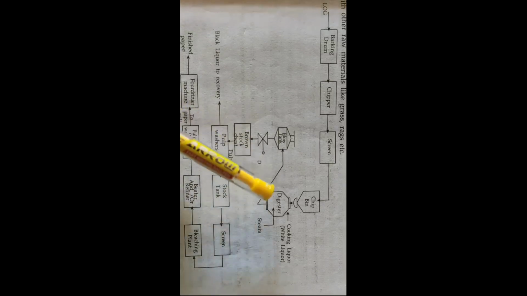Instead of wooden pieces, it is now called pulp, a slurry-like structure formed in the digester, and it is stored in this block, the brown stock chest. This can be washed by the pulp washer.